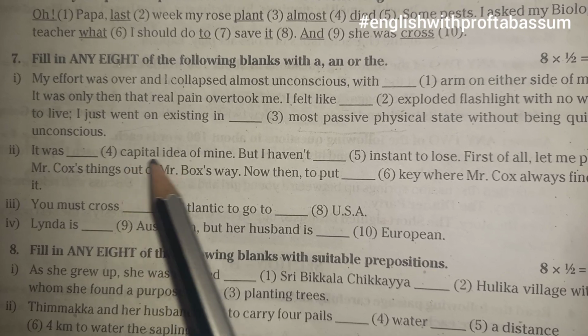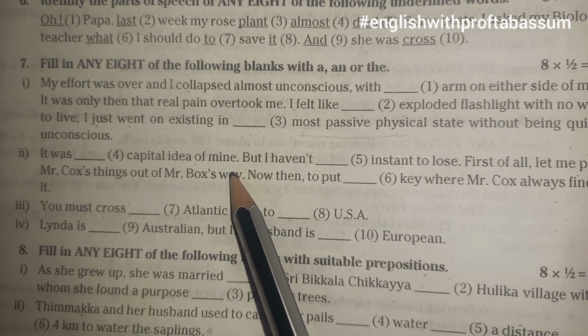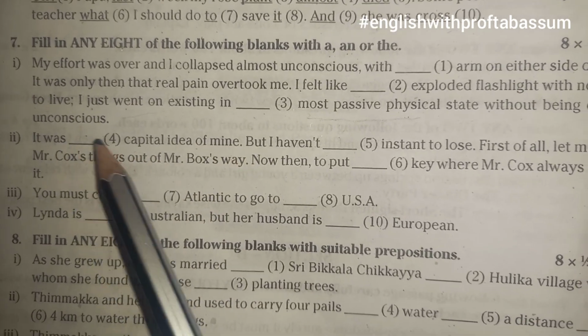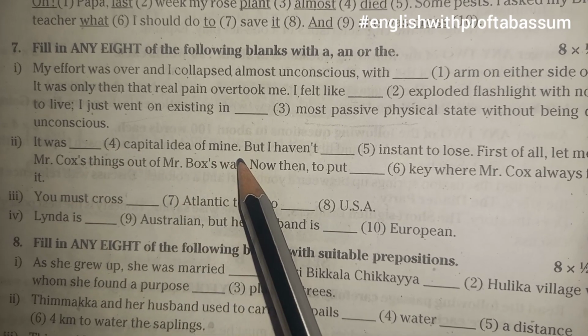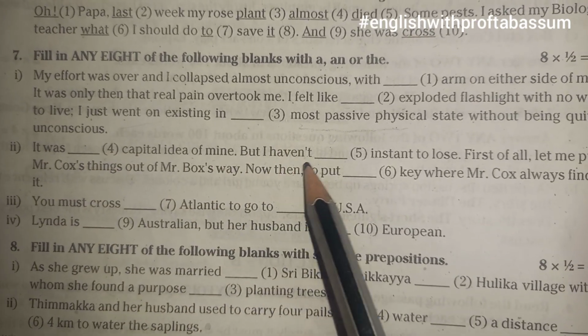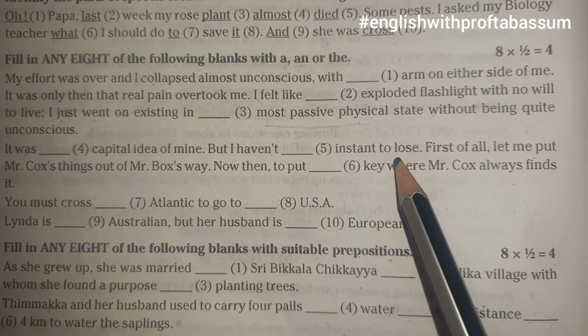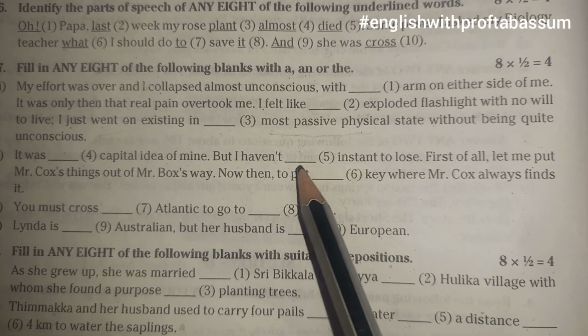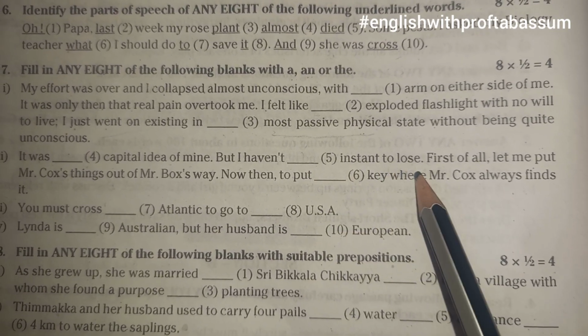It was dash capital of mine. It was a capital idea of mine. But I haven't dash instant to lose. I haven't an instant to lose.